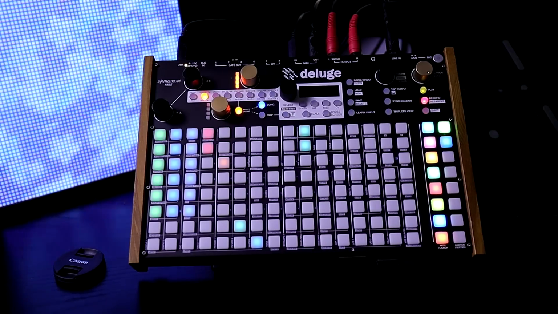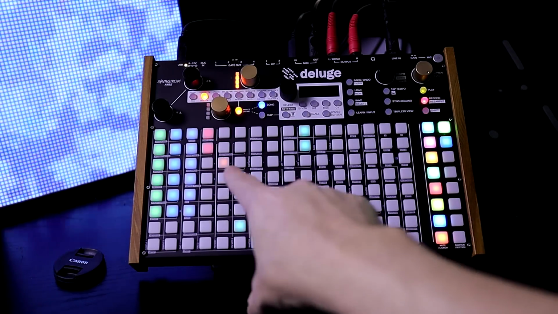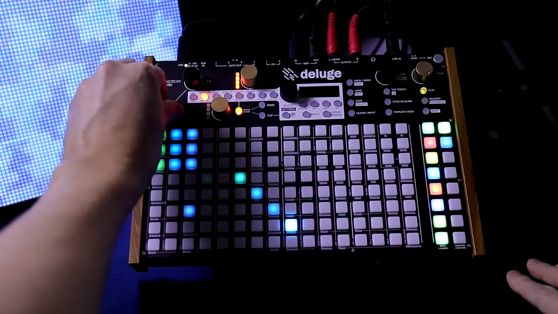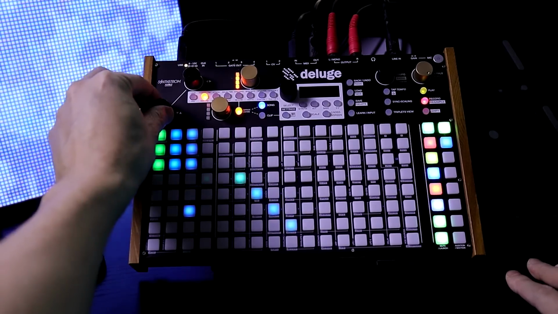So yeah, I can just keep going for a long time. I haven't even tested how long, but it can go very long. Each clip here can go above 10,000 bars. So you don't have to worry about length issues on the Deluge. So now what I'll do, just to stop, is just disable.